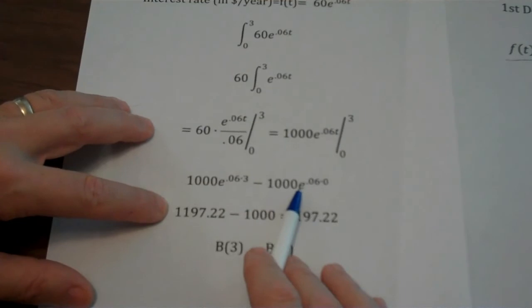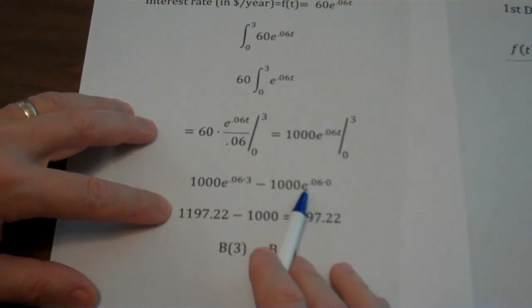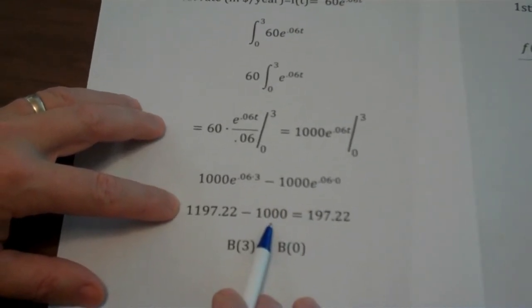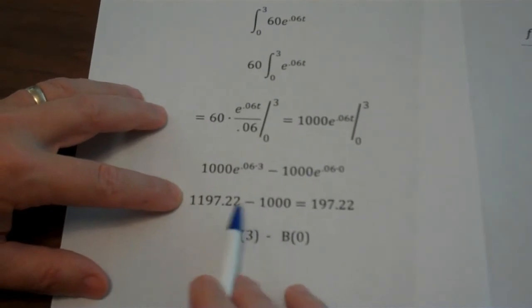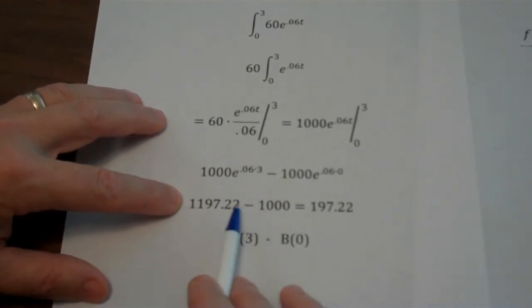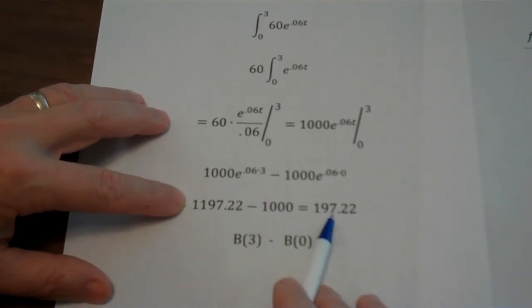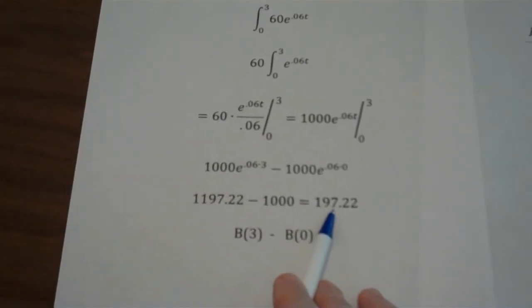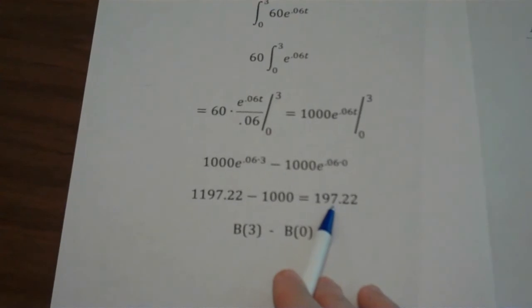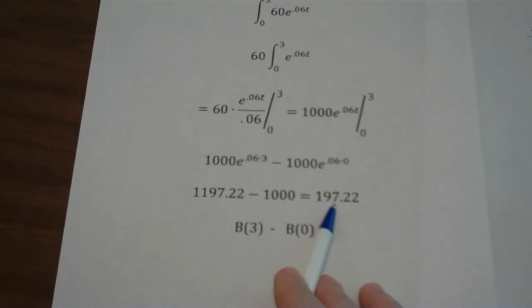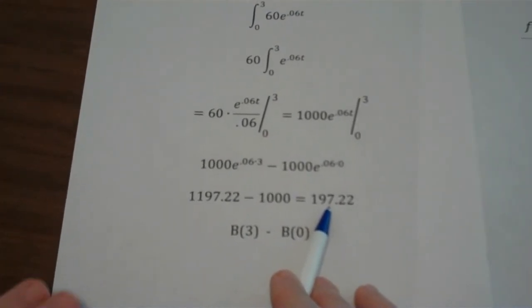The second one, since e to the 0 is literally 1, gives us our initial balance. And of course, the difference between these two, the difference between what it is after 3 years and 0 years, is the actual interest. Remember, the integral always gives you how much it changed between those 2 points.